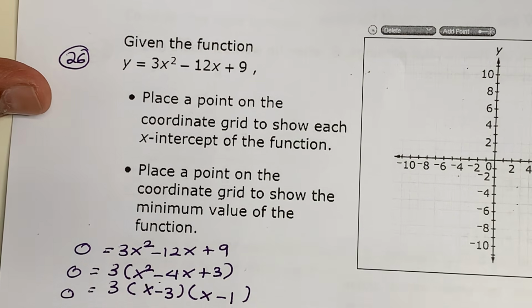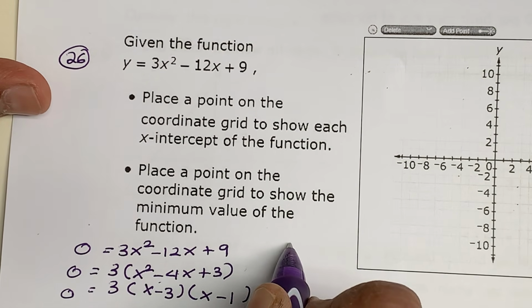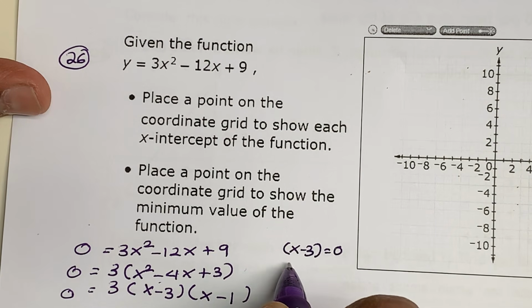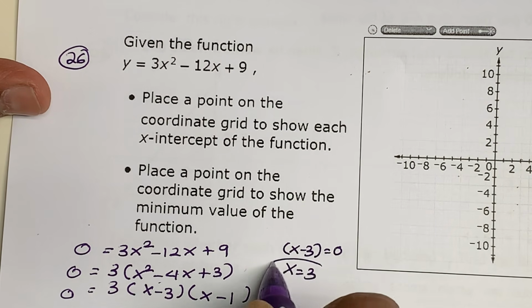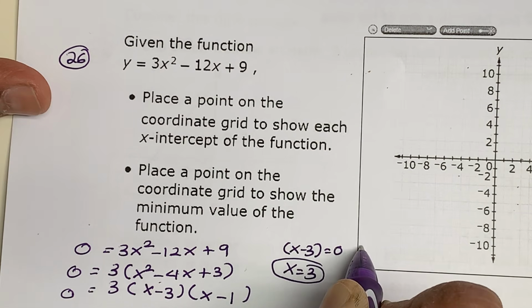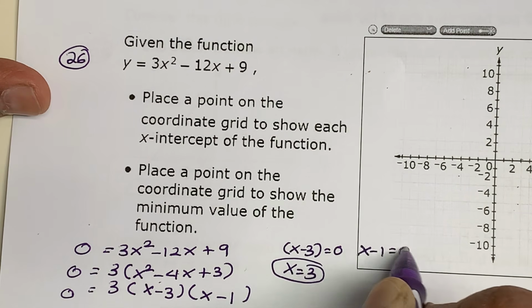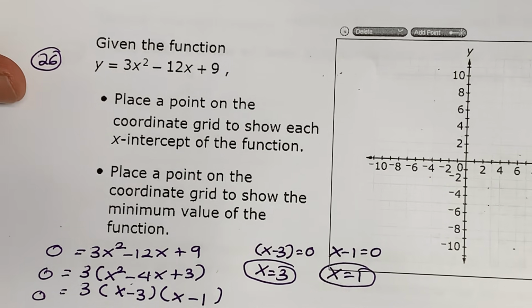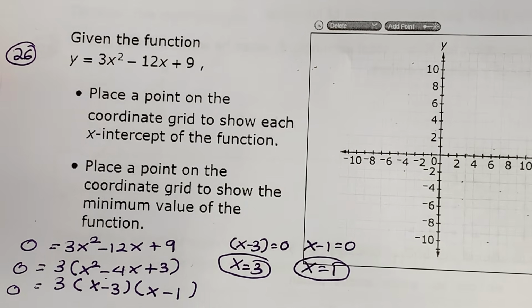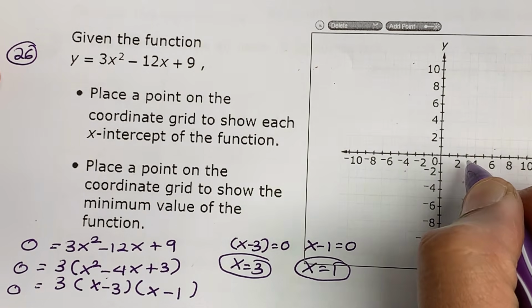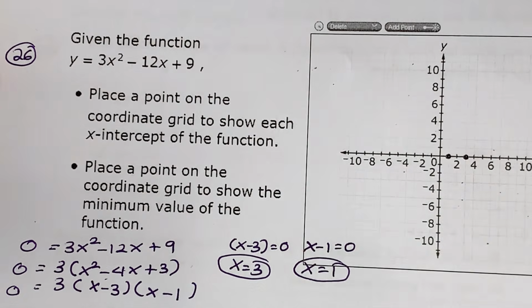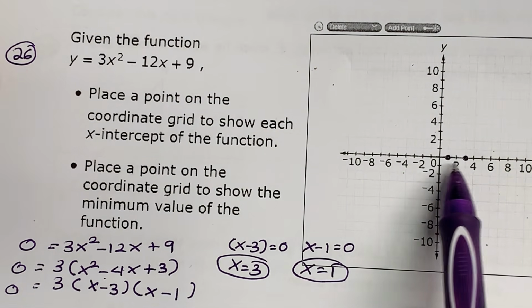Okay, so almost done. I'm going to take each factor and set it equal to 0. We should get our x-intercepts. Here is one x-intercept, and here is the other x-intercept. So these are the two x-intercepts for our function. Let me plot them. One is at 3, one is at 1. These are the two x-intercepts.